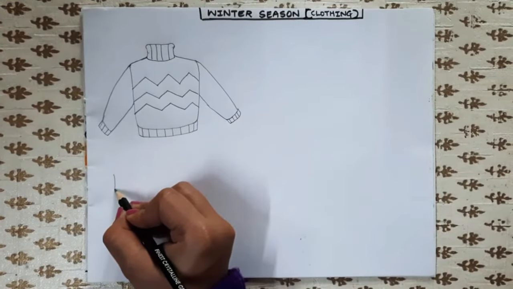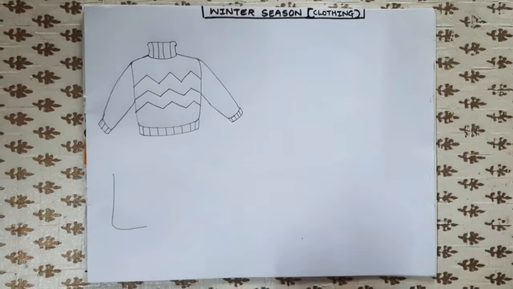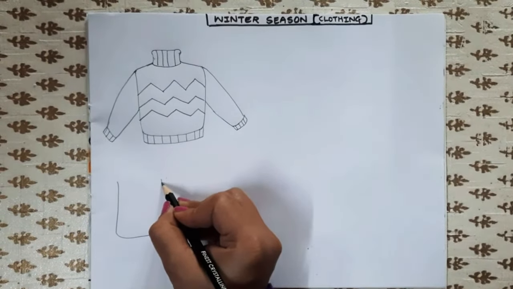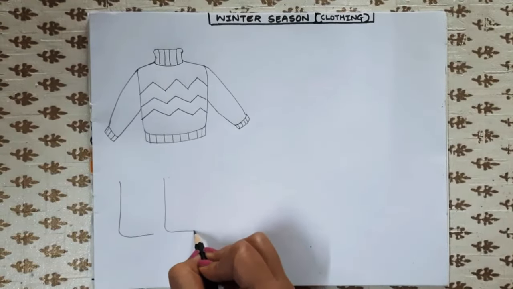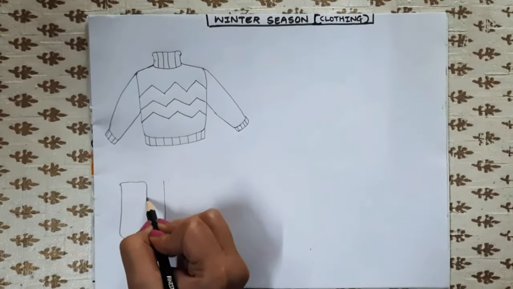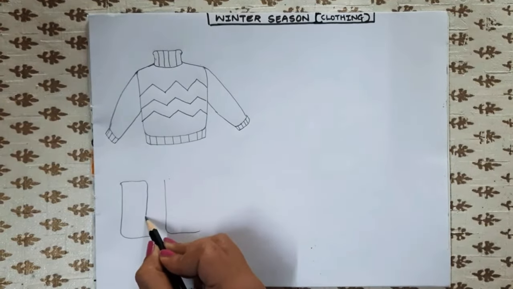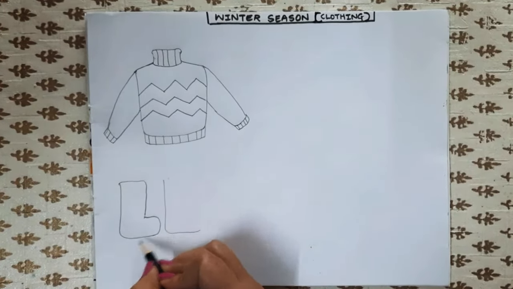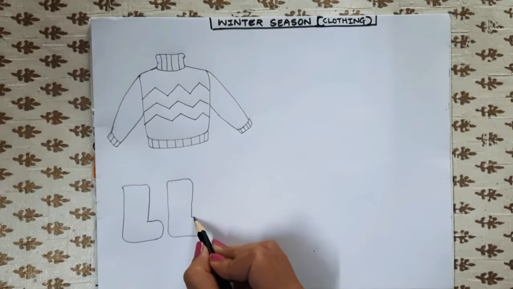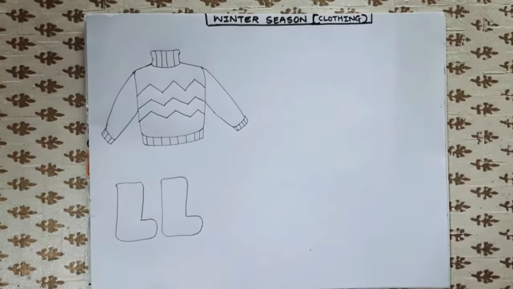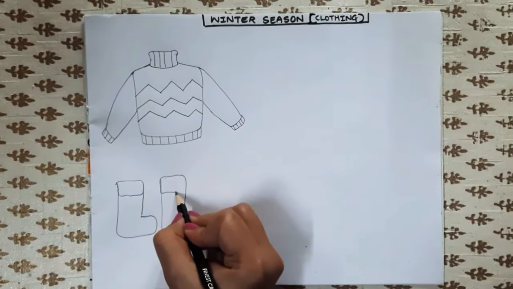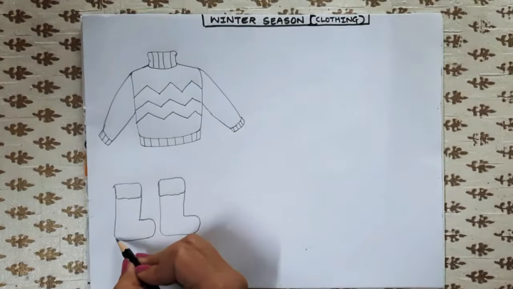Now, let's make boots. Very, very easy. Write down L, long boots. L, 2 L's. Now double curve. Double curve. You can make fur on top, or you may just leave it like that.